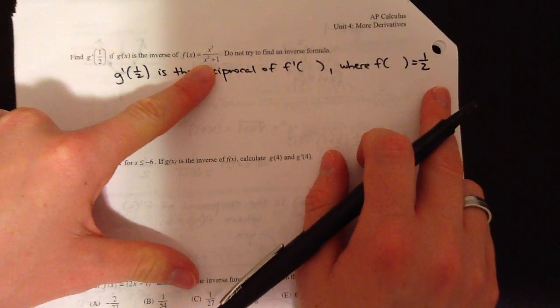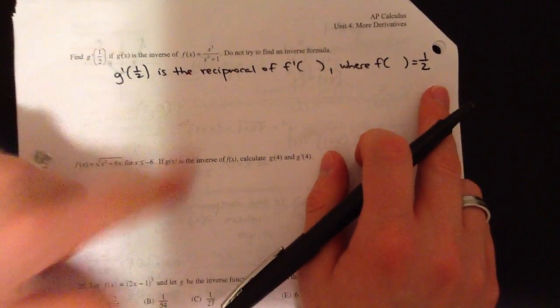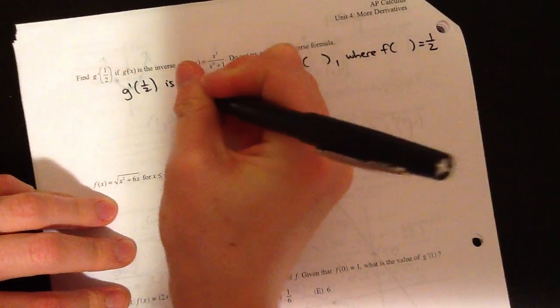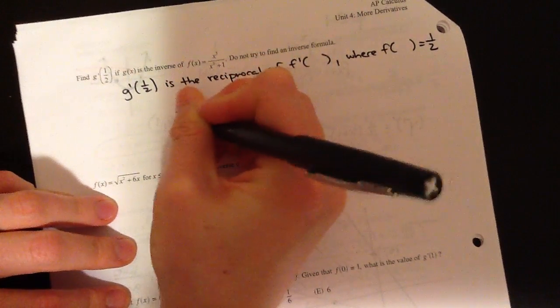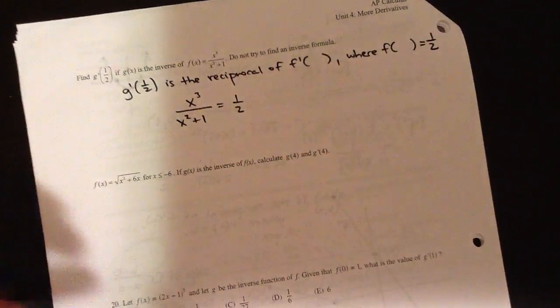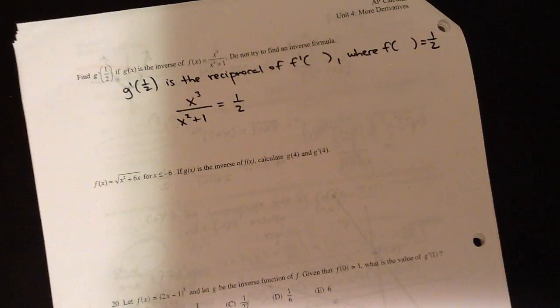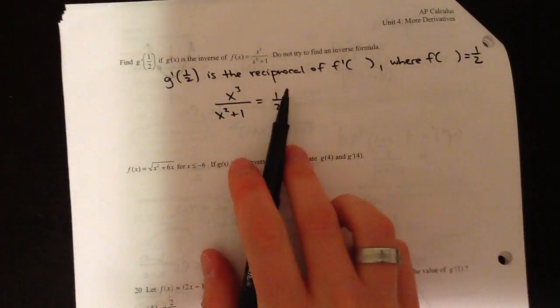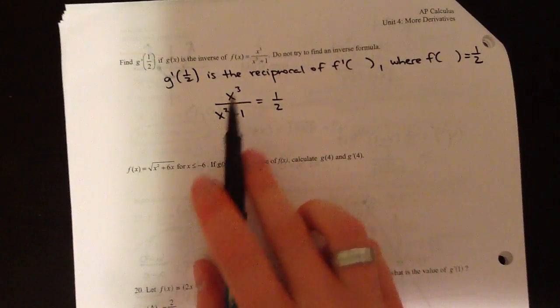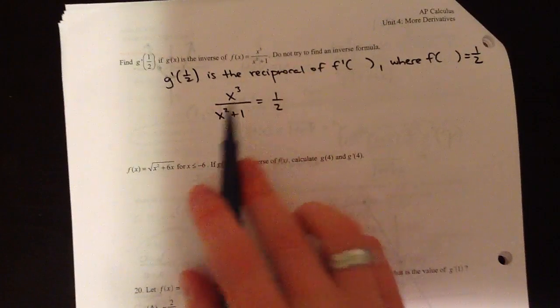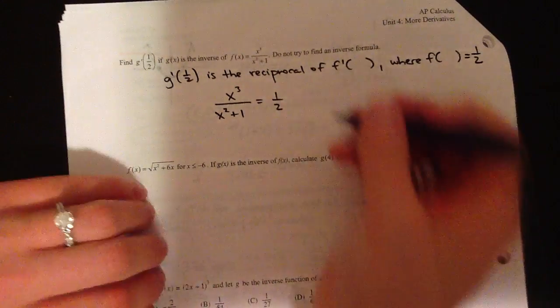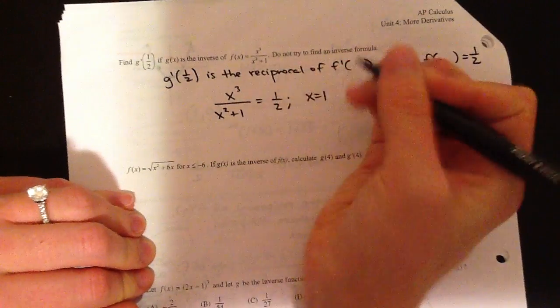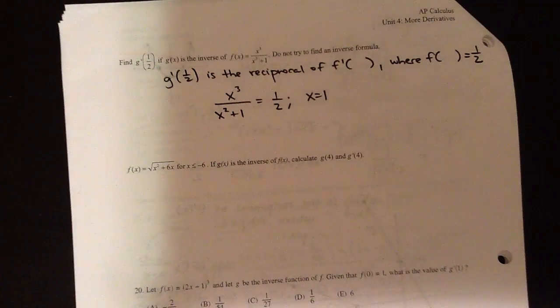So I take this function. It says do not try to find an inverse formula. Believe me, you are not going to want to. So let's start by setting the function, x cubed over x squared plus 1, equal to 1/2. Now, unfortunately, I don't really know another way to help you do these besides to say to just think about it. If we think about what x value would give us 1/2, the only possible x value that would work would be 1, because 1 cubed gives you 1, and then 1 squared plus 1 gives you 2. So the x value that works there is 1. Like I said, there's really no way to solve that by hand, unfortunately. You could do it in your calculator if you don't spot the 1 right away as being the answer.